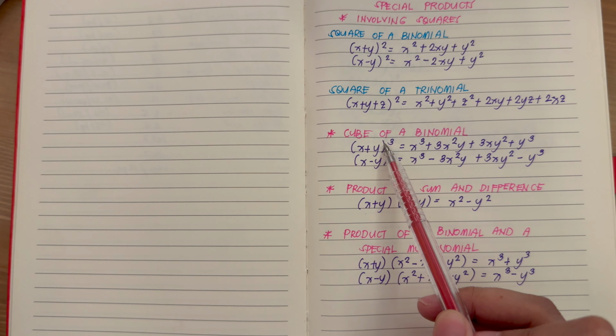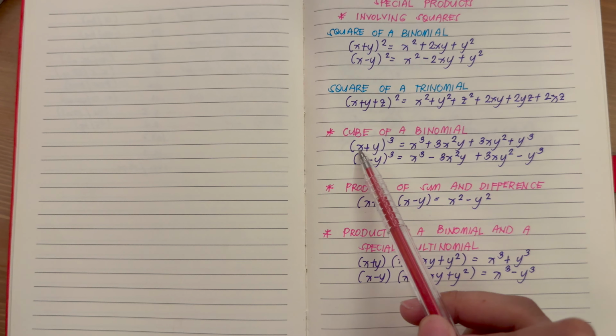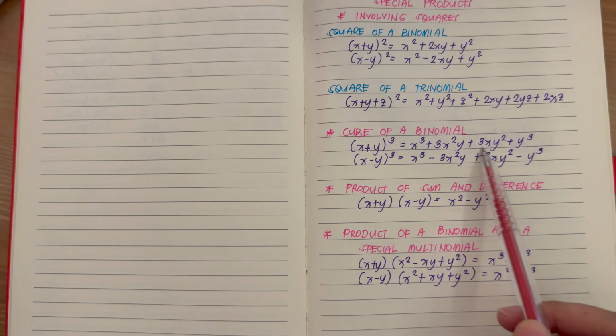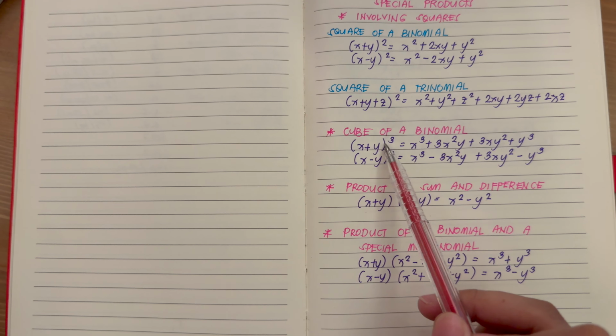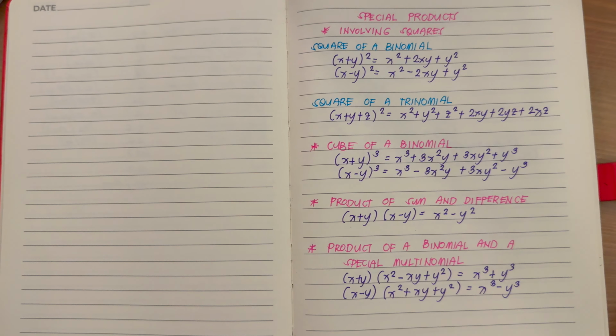Next, get the square of the last term. So that's y squared, y times y, times x, and then times 3, we will have 3xy squared. And then the last one is to get the cube of y, which is y cubed.